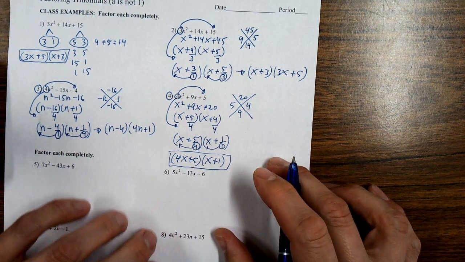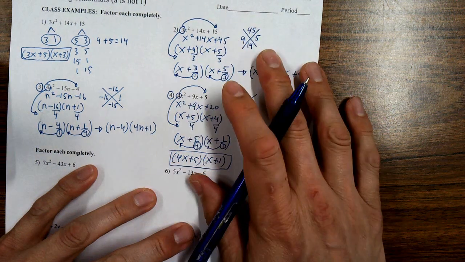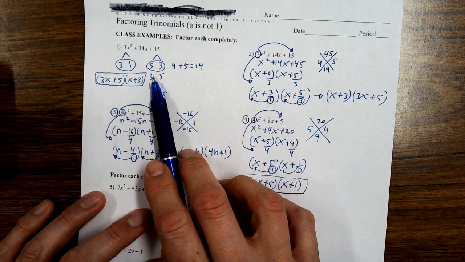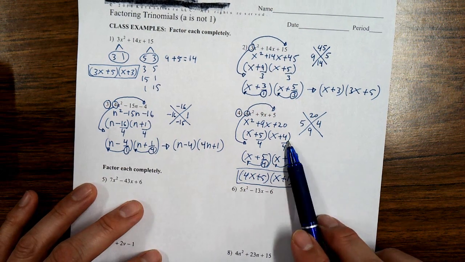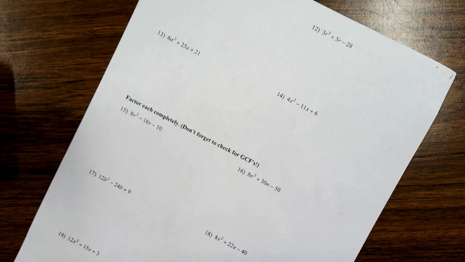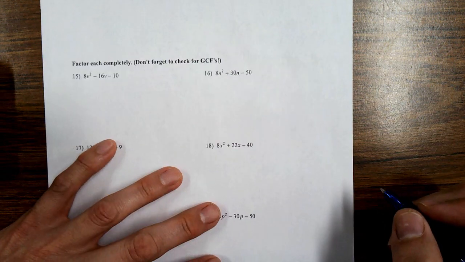There you go. Alright, for today's lesson, I want you to practice using this method, and then in the future, you can decide to do the inner-outer method or the diamond plus method. Alright, we can do one more problem, and let's go ahead and do number 16.